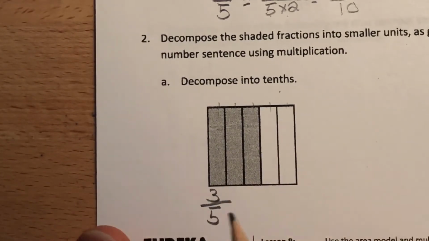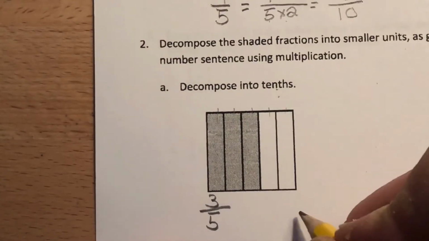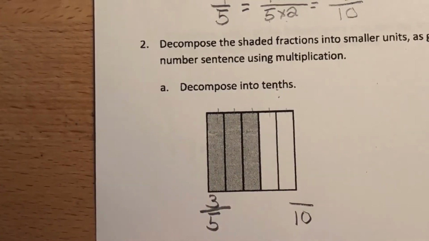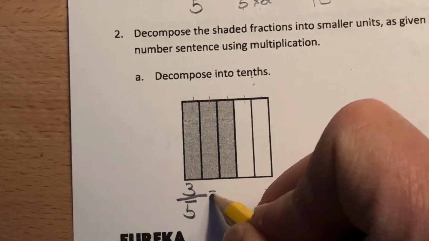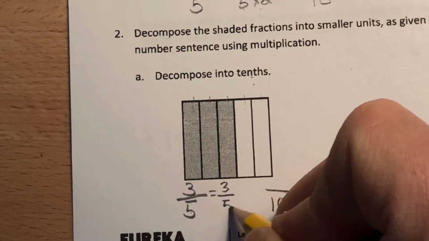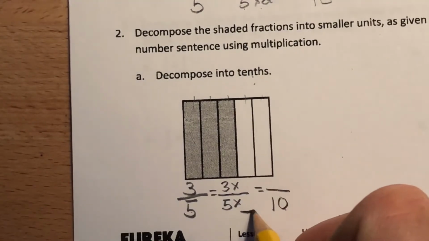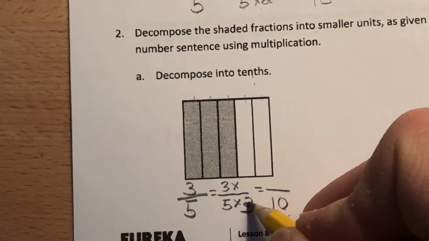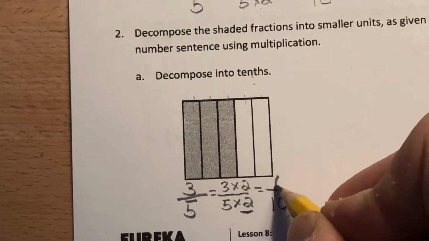Okay. So now it wants me to make this into tenths. I can do that. So to make it into tenths, I'm going to write that over here, tenths. Okay. How do I get 5 to turn into 10 through multiplication? Like what times 5 is equal to 10? The answer is 2, isn't it? Yeah. If I multiply the denominator by 2, I must multiply the numerator by 2. And that gives me 6/10.